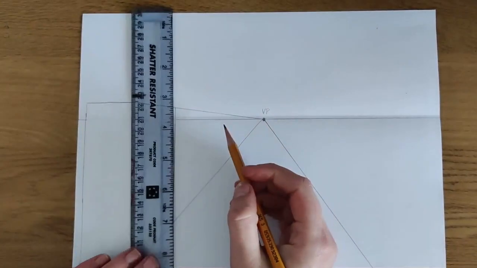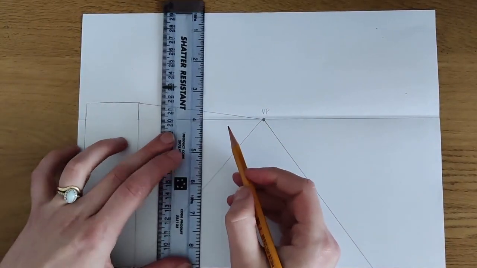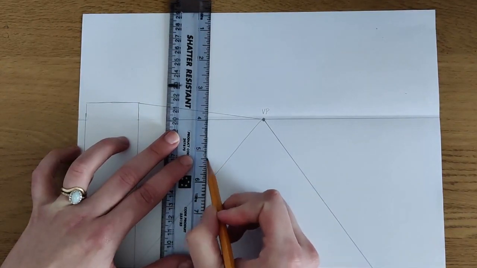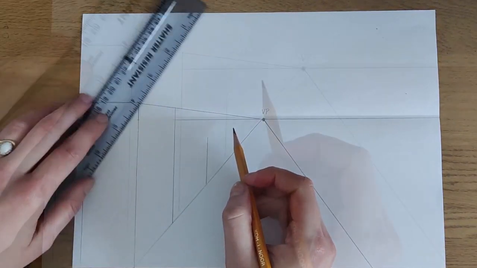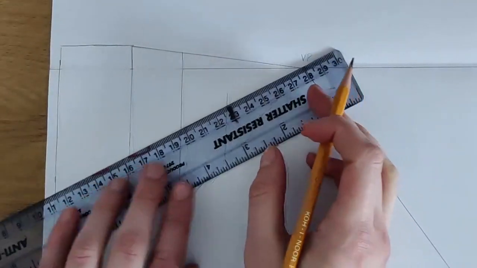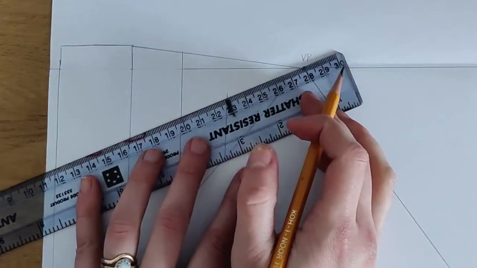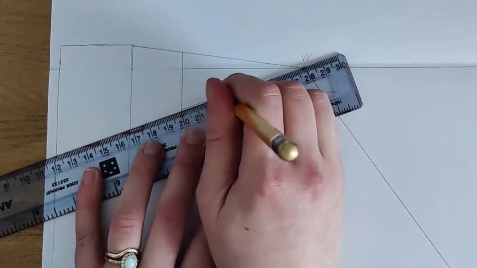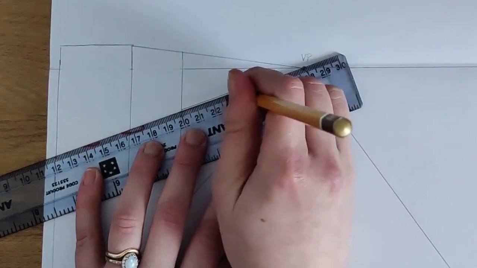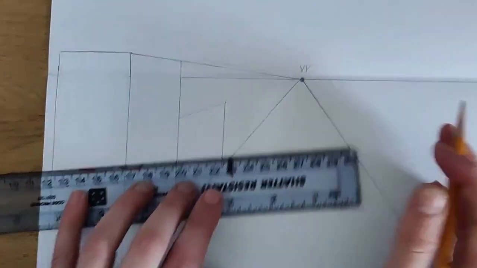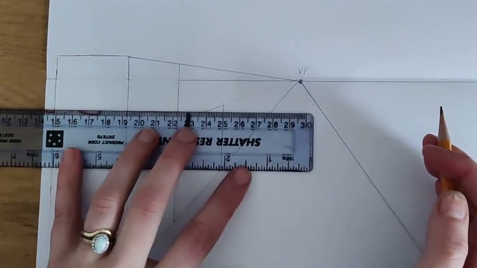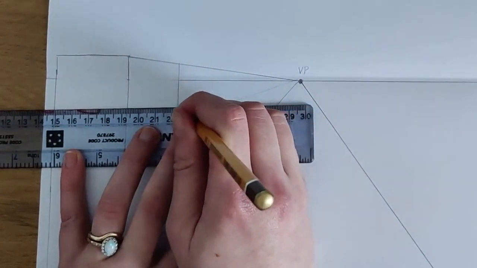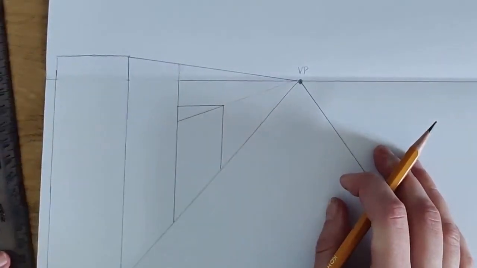Next we're going to draw another building, but make it smaller than the last building. So I'm going to draw my vertical line here. There isn't going to be a gap between these buildings, so this bit here is the front of the building. So I'm going to join the vertical lines with a diagonal line from the vanishing point. Then I'll put my ruler straight to draw a horizontal line to show the roof of that building.